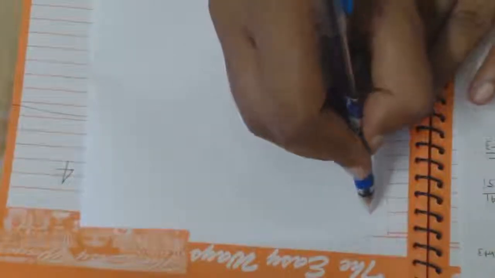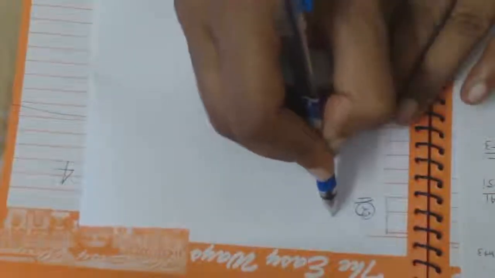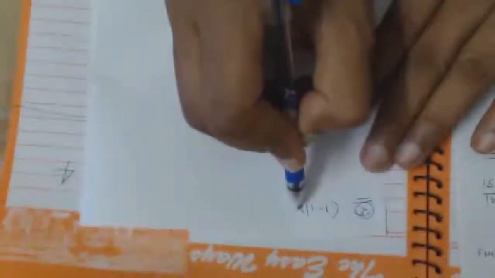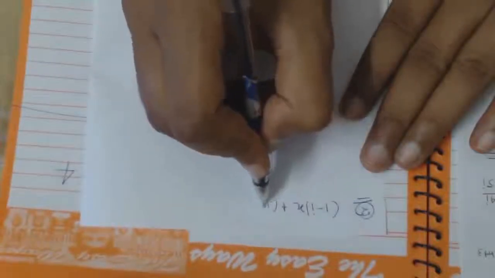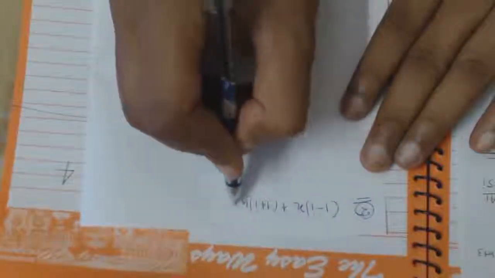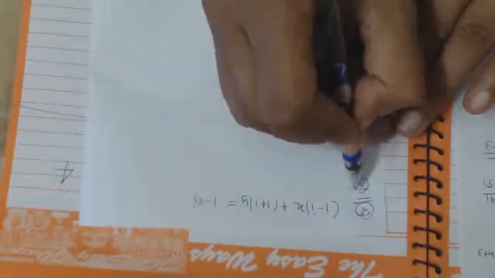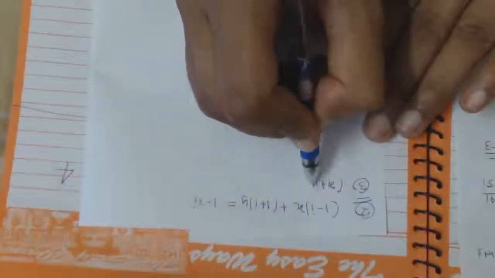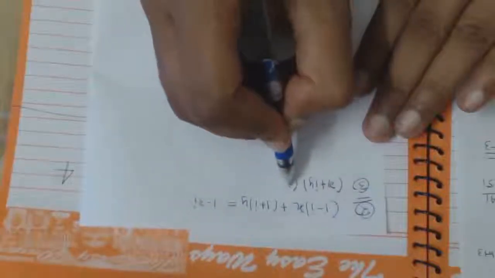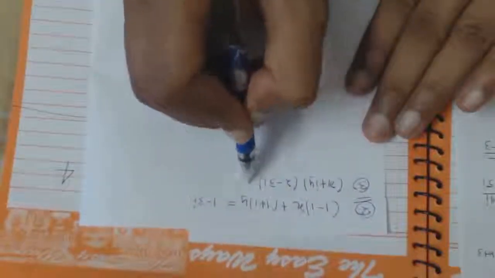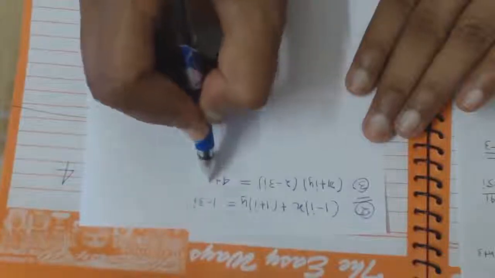Now try this. 1 minus ix, 1 plus iy, 1 minus 3i. Try this. x plus iy, 2 minus 3i, 4 plus i.